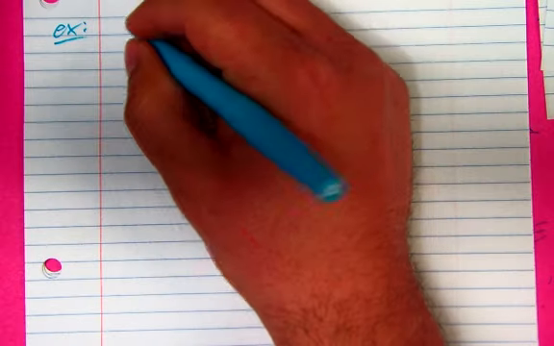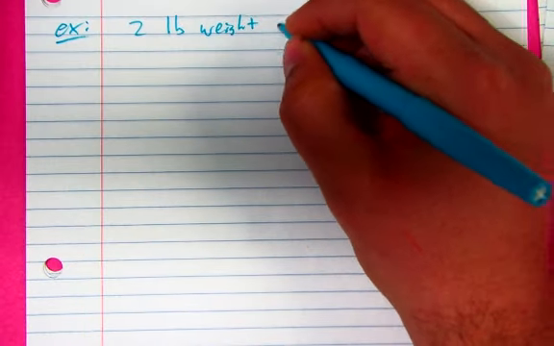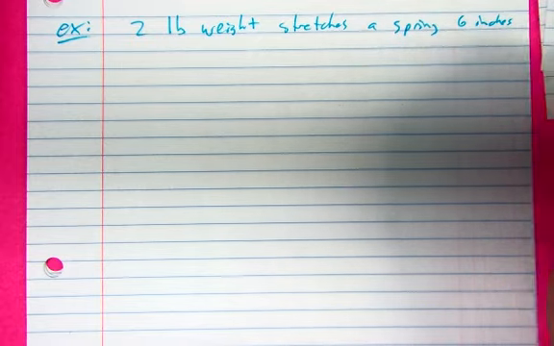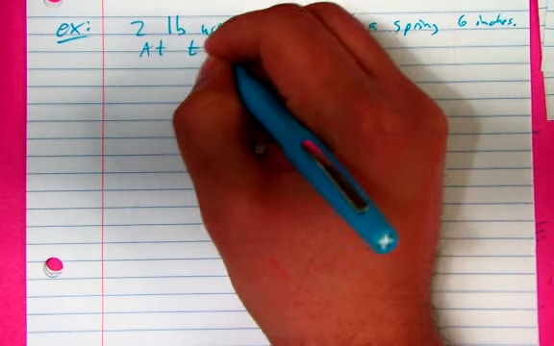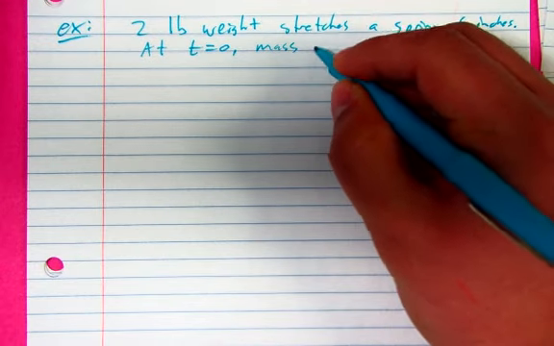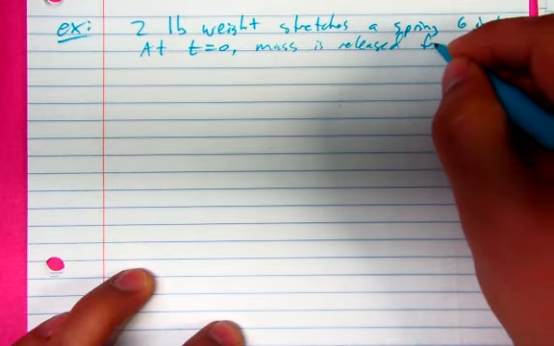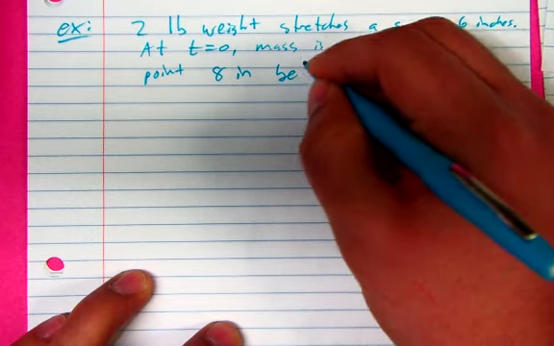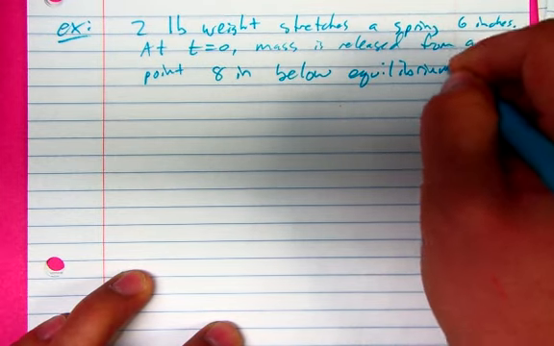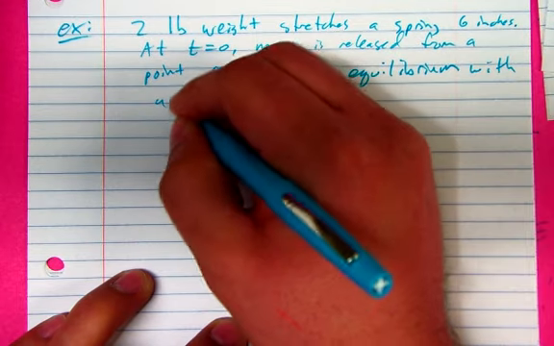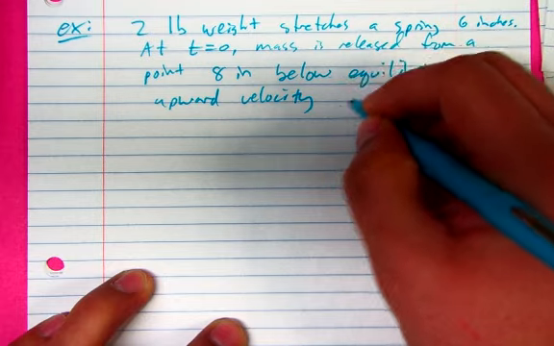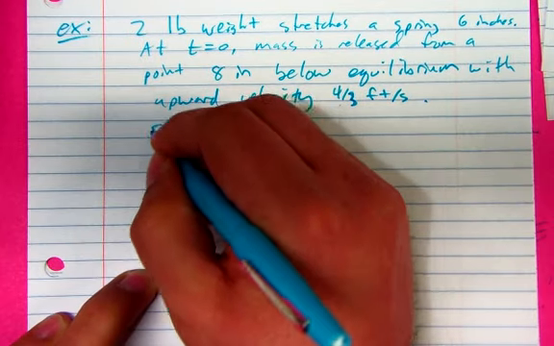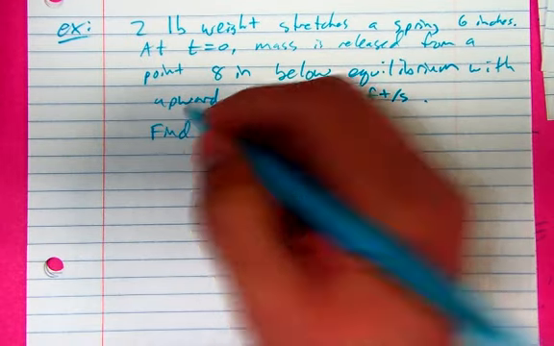All right, so let's say we have a 2-pound weight that stretches a spring 6 inches at t equals 0. The mass is released from a point 8 inches below equilibrium with upward velocity 4/3 feet per second. Find x of t.